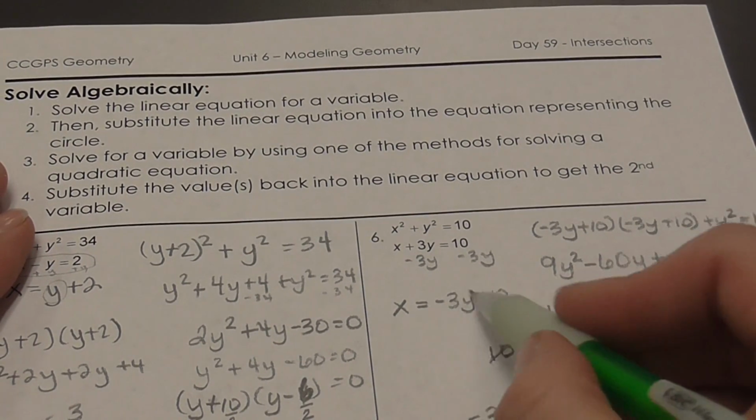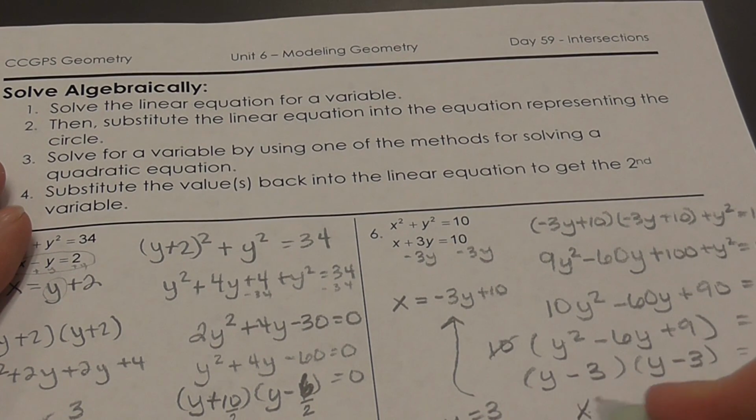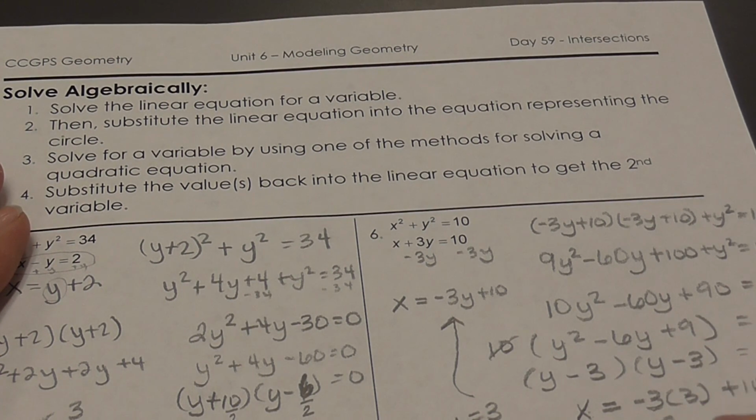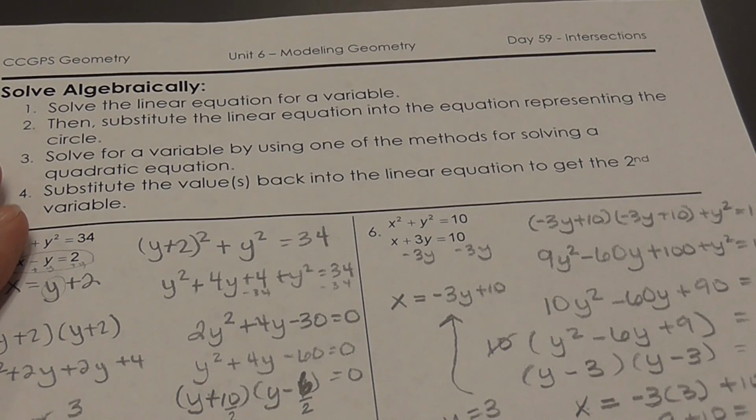So now all I have to do is plug a 3 back into my linear equation. So x equals negative 3 times 3 plus 10. So x equals negative 9 plus 10, which is just 1. So x equals 1, y equals 3. The point is 1, 3.